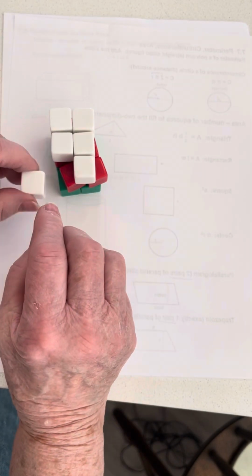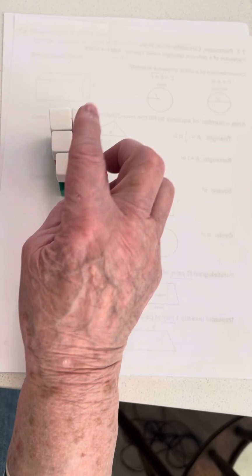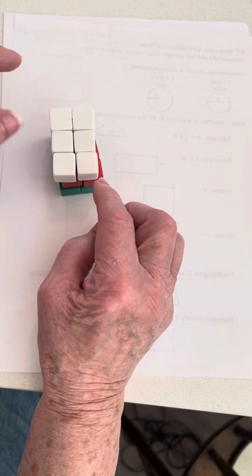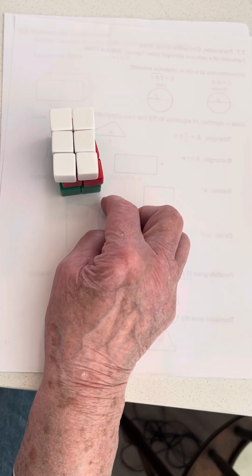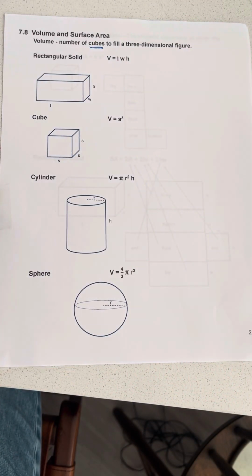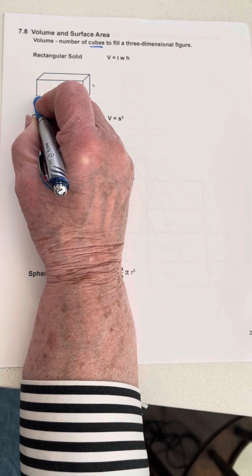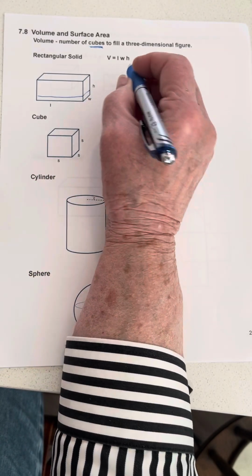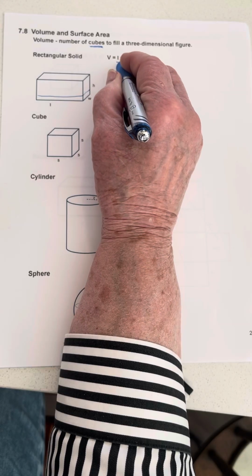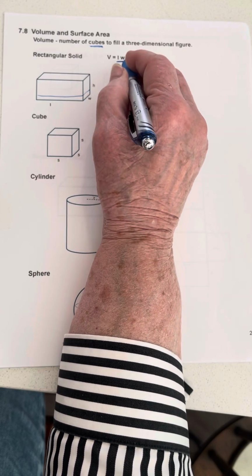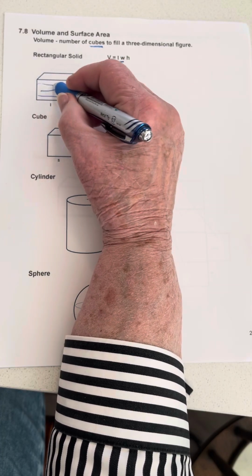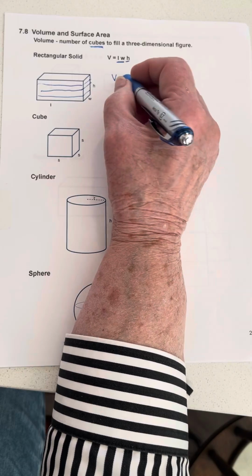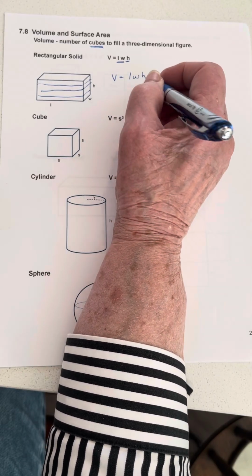So we have 2 times 3, which is 6, times 3 layers, which would be 18. So that's actually what we're going to do in our formula. We're going to find out how many in the bottom layer. So the volume would equal length times width. And then we're going to multiply it by the number of layers that we have. So the volume is equal to the length times the width times the height.